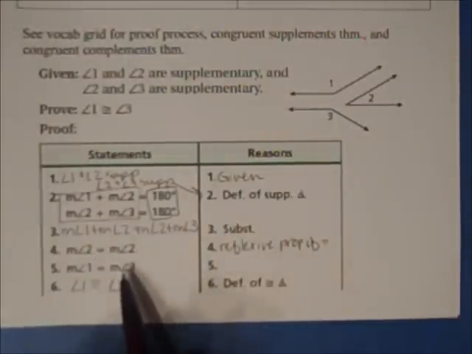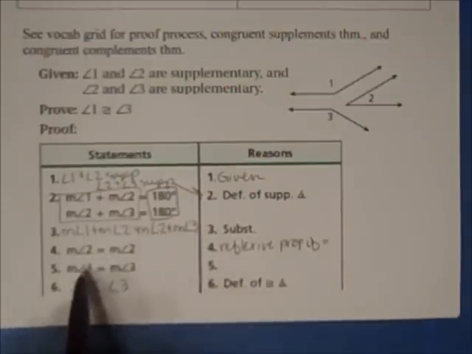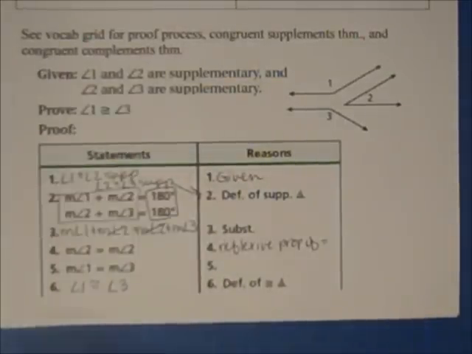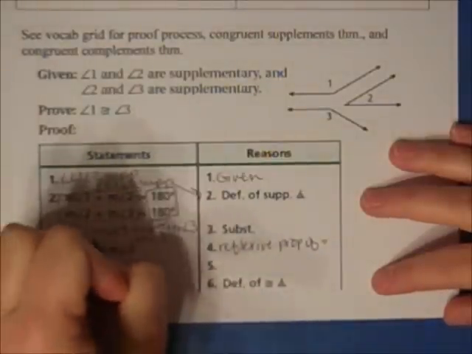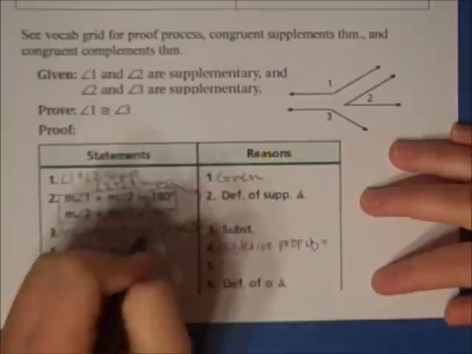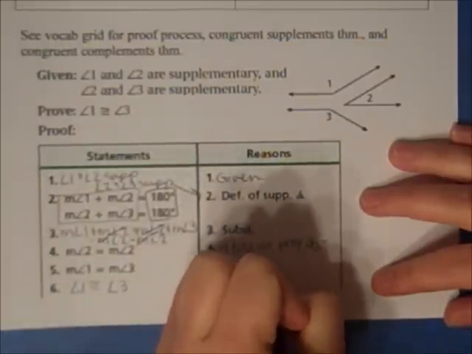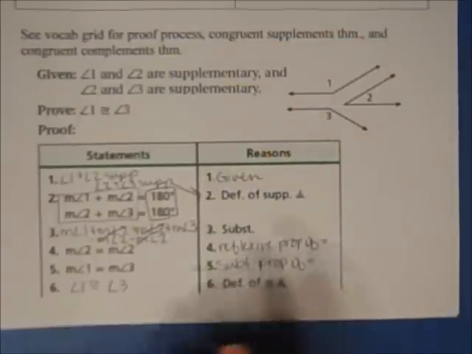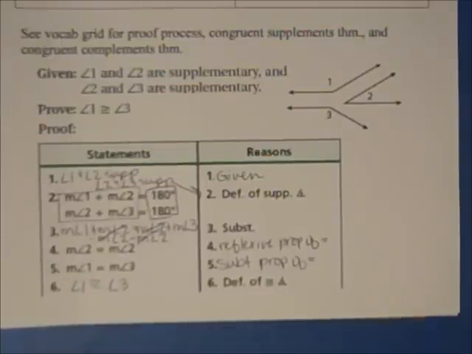Now this step is the hard step of the proof. How did I get from 1 plus 2 equals 2 plus 3, and then I got 1 equals 3? Well, what you can tell is that I just canceled out the 2's on each side. But canceling isn't a property. That's not what I really did. How come I get to cancel them? Well, what I really did is I subtracted measure of angle 2 from each side, and when I subtracted it, it ended up canceling out. So this is the subtraction property of equality. And then this last step, we've seen it over and over. If you're going from equal to congruence, that's the definition of congruent angles.